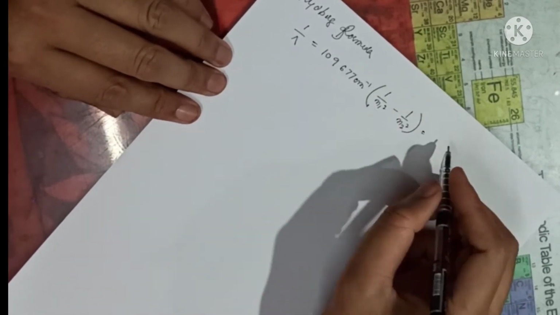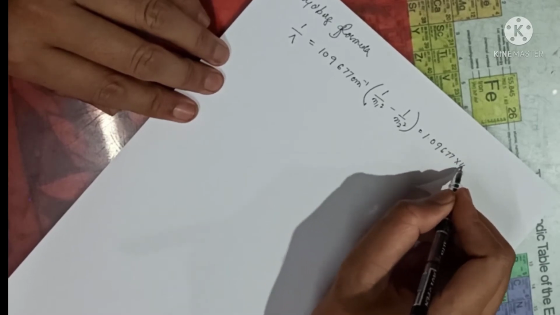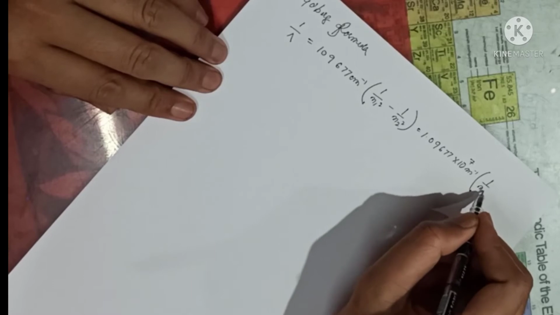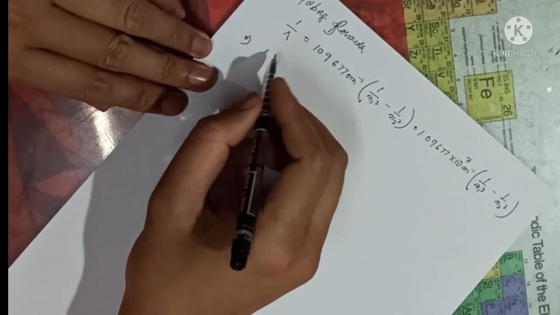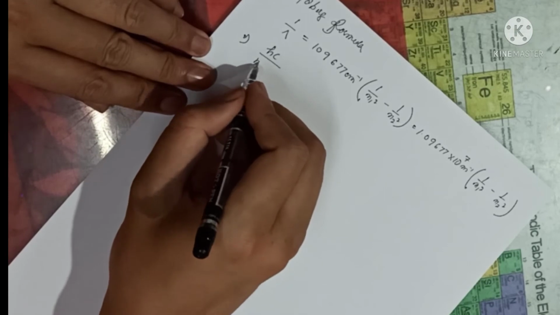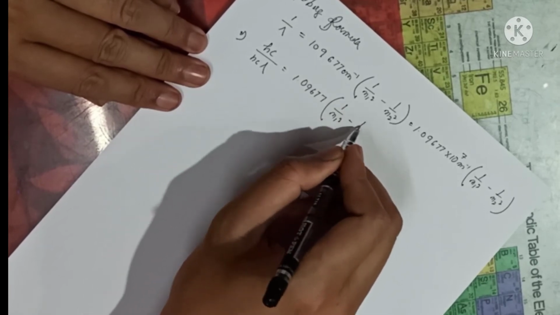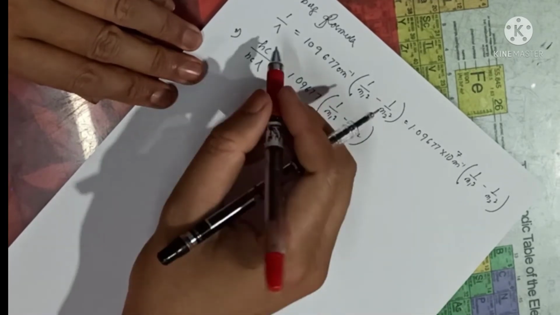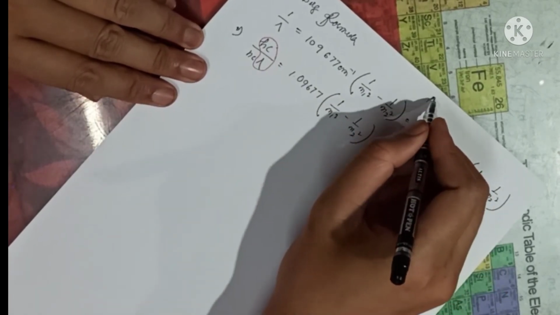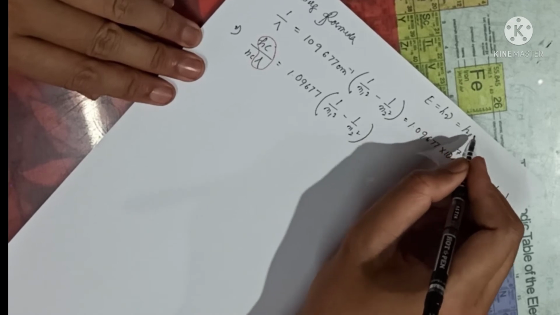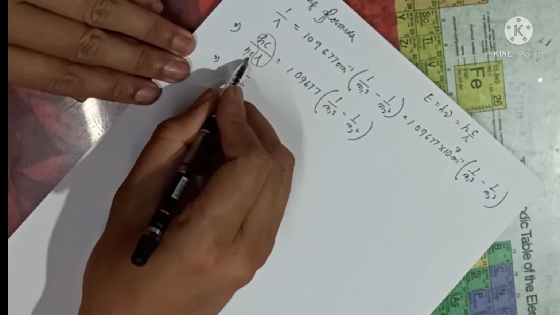So first I will convert this centimeter inverse to meter inverse. So I'll get 1.09677 into 10 to the power 7 meter inverse into 1 by n1 square minus 1 by n2 square. After this, students, this is 1 by lambda, I'll put hC in both numerator and denominator. So here, this is hC by lambda, so I can replace this hC by lambda by E. Okay, we know that from Planck's quantum theory, E equal to h nu, frequency, and E equal to hC by lambda. Okay, so I'll write here delta E and I will move this h and C on this side.